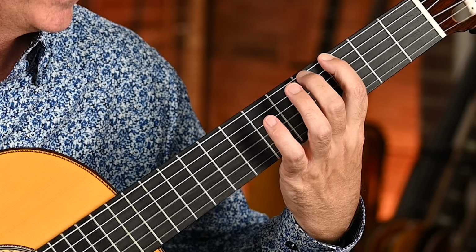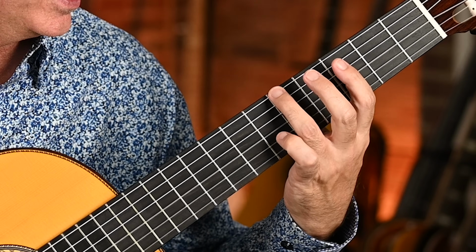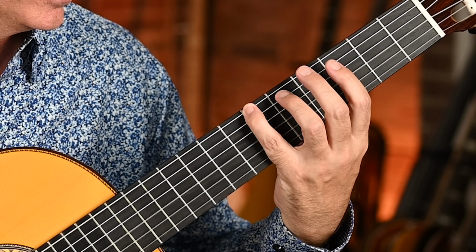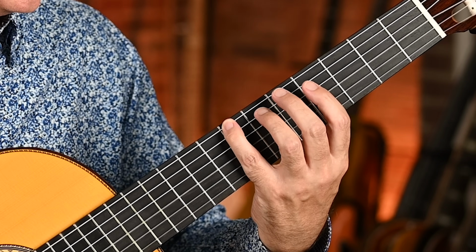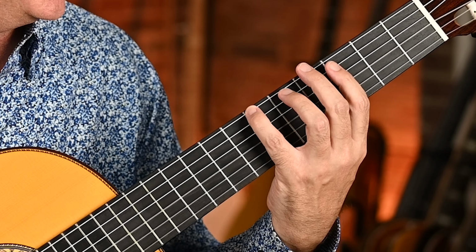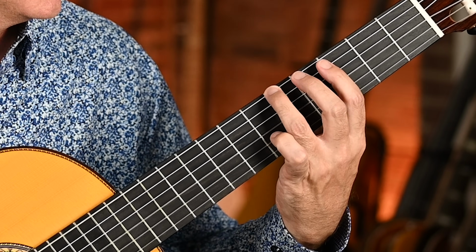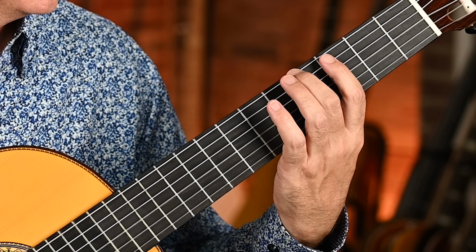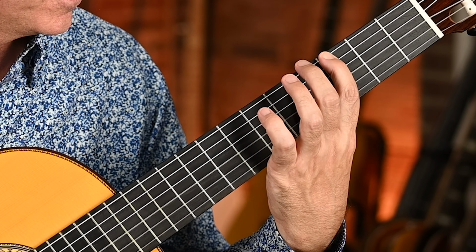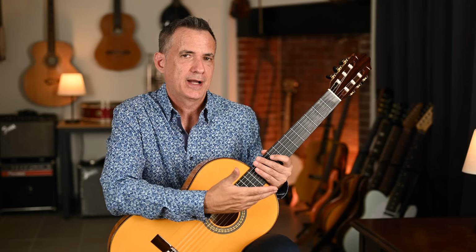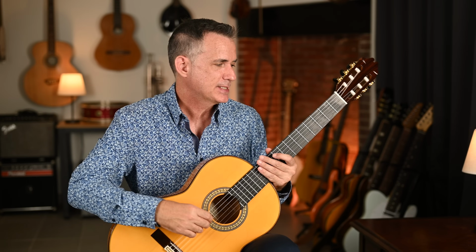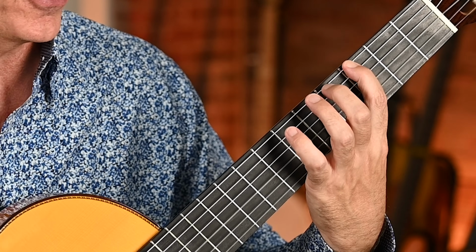Index, middle, ring, pinky. Now we'll shift up with the pinky, and we'll immediately shift back with the pinky. Ring, middle, and index. The reason why it's important to shift back into our home position as soon as we have the opportunity is because we don't want to get confused about where we're actually building the cloud. And in this example, we said that we're building the cloud here at the 3rd fret.